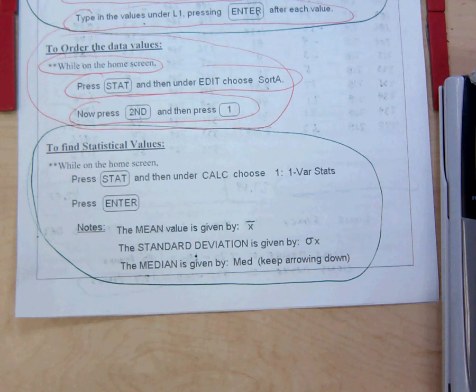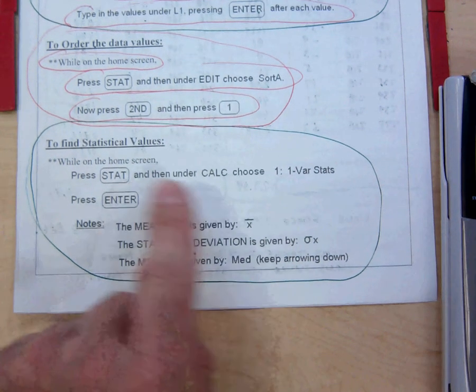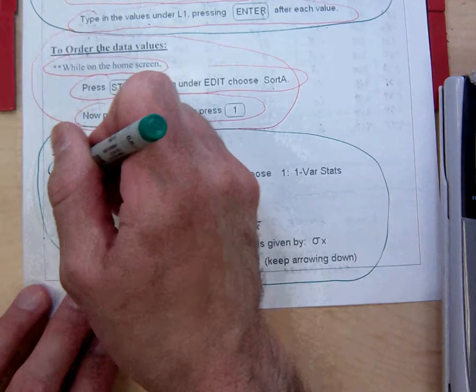Okay, so to find some statistical values like mean and standard deviation and all of that, are you ready? Okay, so what do I press, guys? I press what? Stat. Okay, first we got to be on the home screen.